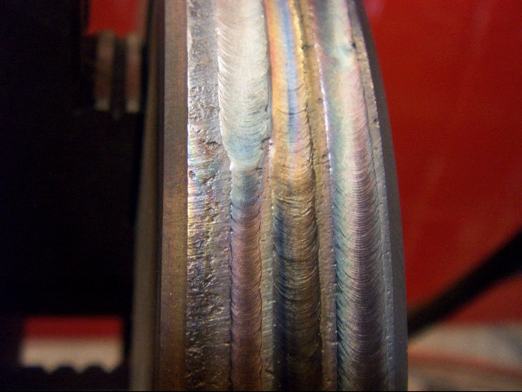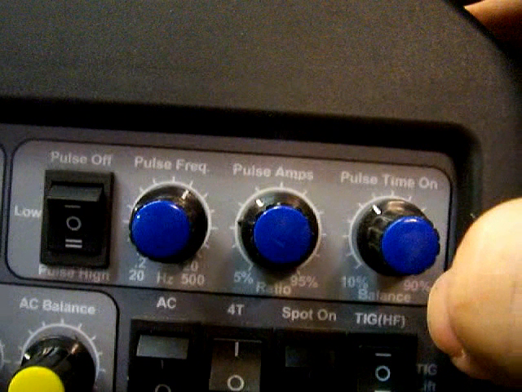I turned the piece over on its end, and the narrow bead on the left, you can see, was at 5% on the pulse amps ratio. I kept everything else the same. All I did was increase the pulse amps ratio up to about 50, and you can see the bead get twice as wide. So it's just one thing affects another, like squeezing a balloon in one place, having it pop out in the other, as far as the pulse amps ratio and the pulse time on go.